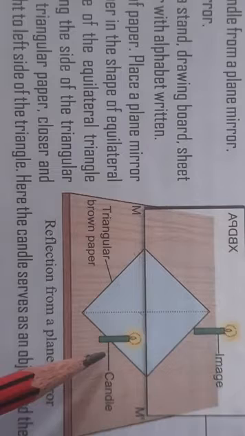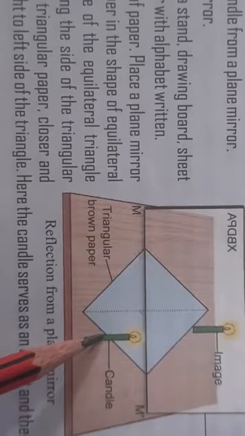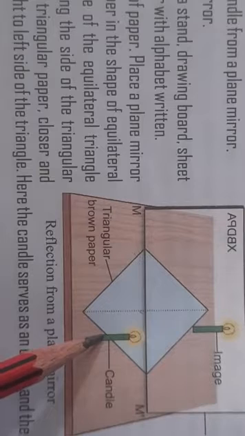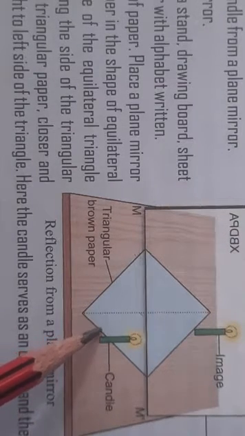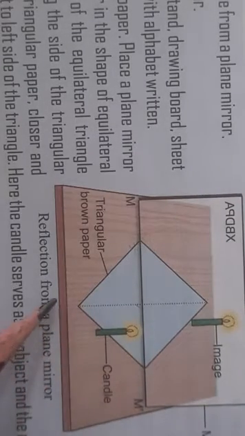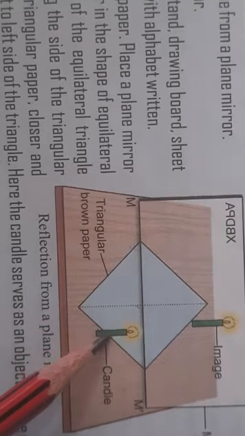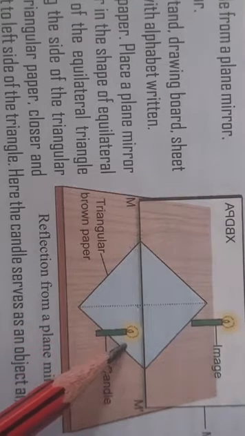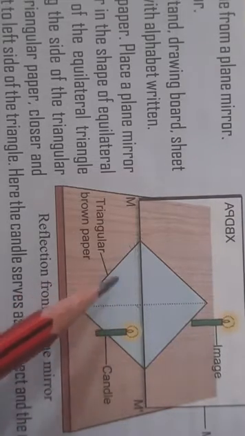After that, place a lighted candle along the side of the paper. Then move the candle along the side of the triangular paper closer and farther. You also have to shift it from right to left side of the triangle.